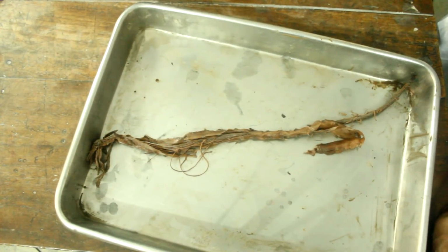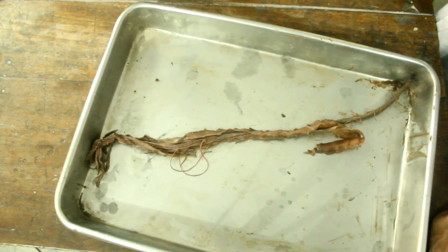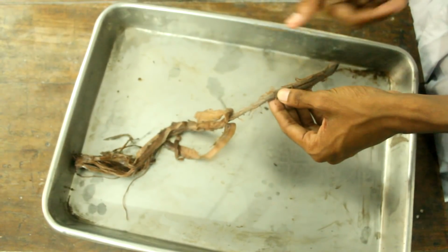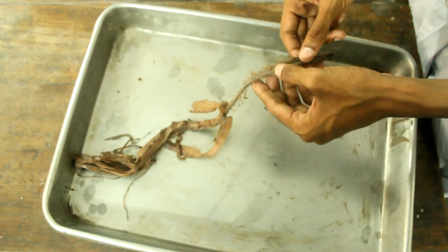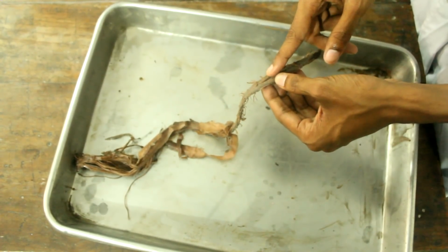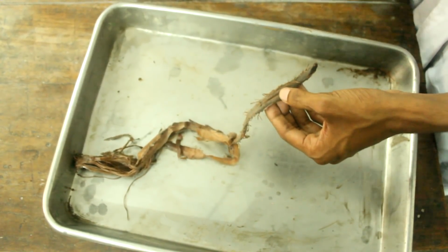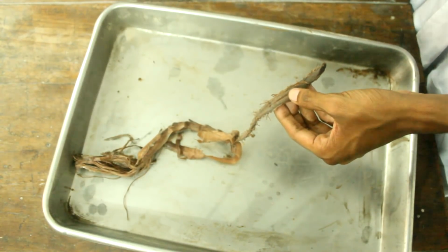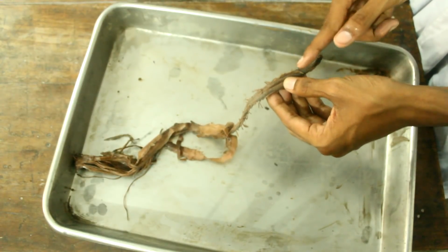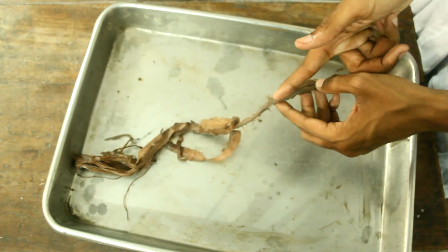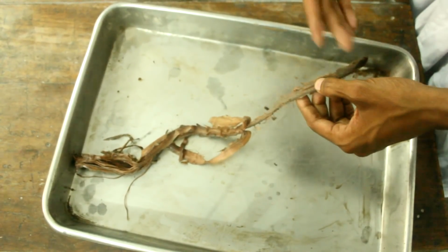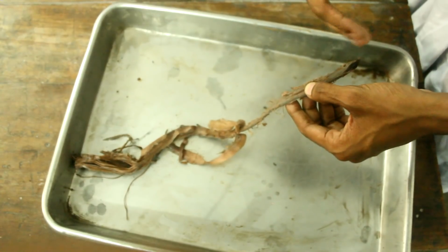So all these things keep the spinal cord in position. Now come to the blood supply of the spinal cord. The spinal cord is supplied by the anterior and posterior spinal arteries. The anterior spinal artery arises directly from the vertebral artery. Two arteries arise from the vertebral artery, then unite to form the anterior spinal artery, which lodges in the anterior median fissure. So this is the anterior median fissure. The anterior spinal artery supplies the anterior 2/3 of the spinal cord.